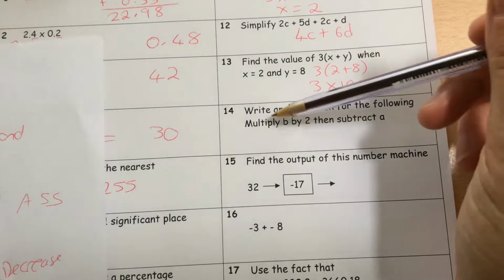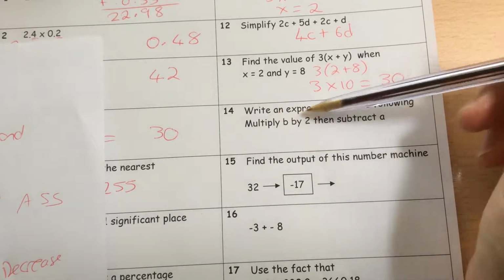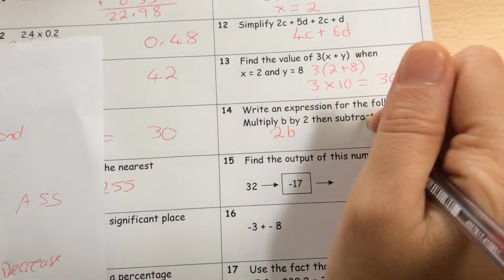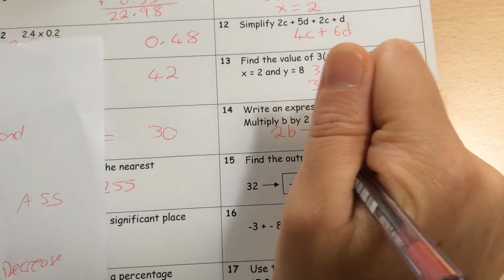Write an expression for multiplying b by 2, so that's 2 times b, and then subtract a, take away a.